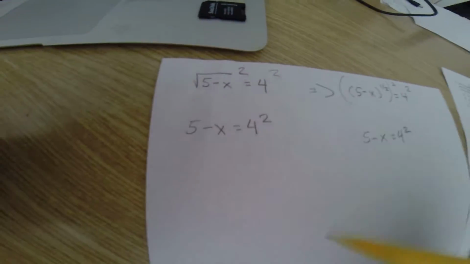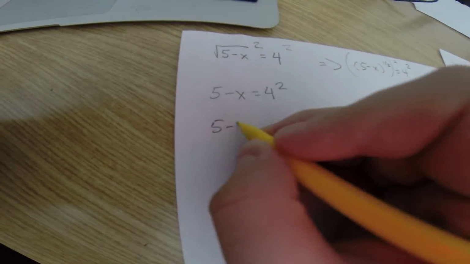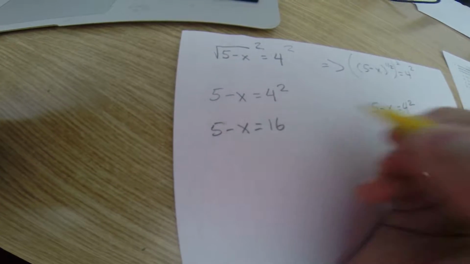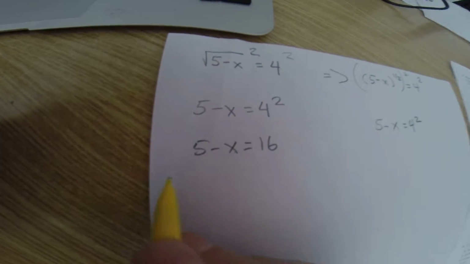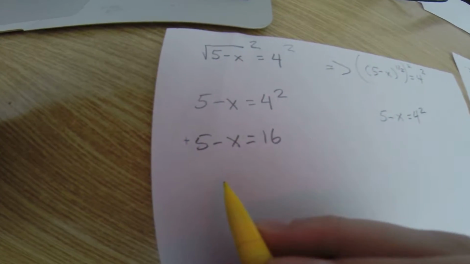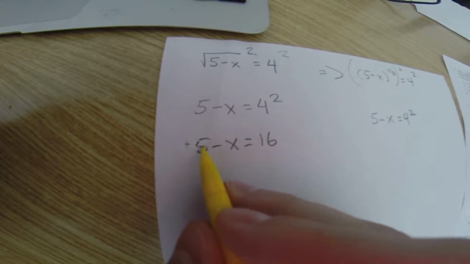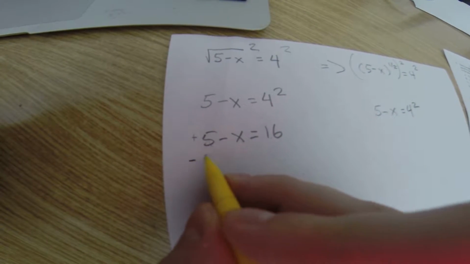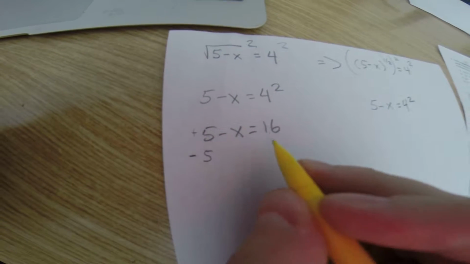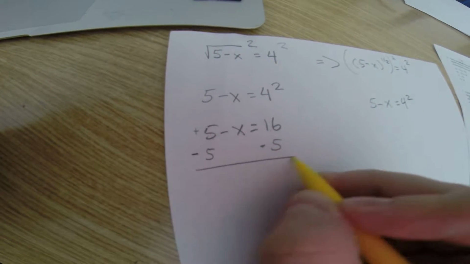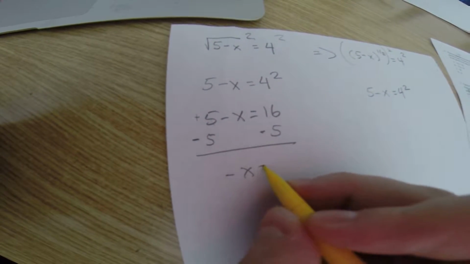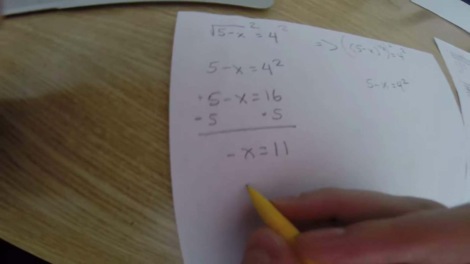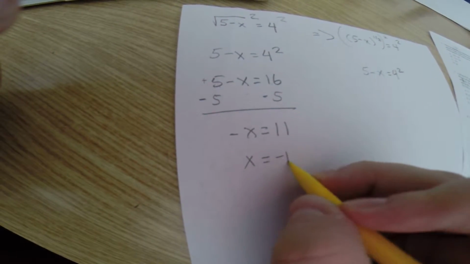Okay, so now I'm here. This is 5 minus x equals 16. So if I'm going to solve this algebraically, remember there's a plus 5 technically here. So to get rid of this 5, I got to move it to the other side. To move it, I got to subtract 5. If I subtract 5 from one side, I got to do it to the other. I get negative x equals 11, so x is negative 11.